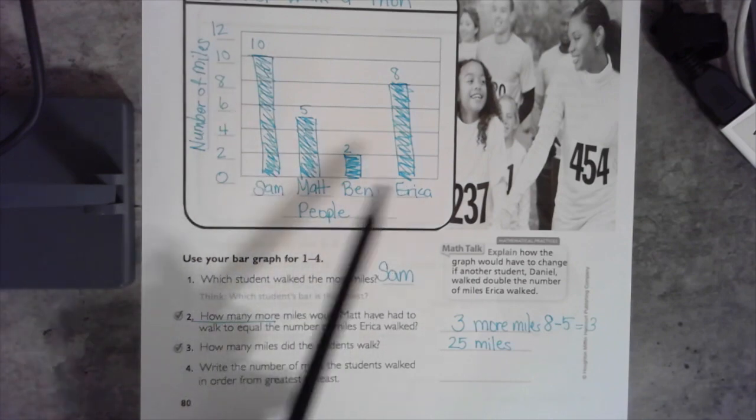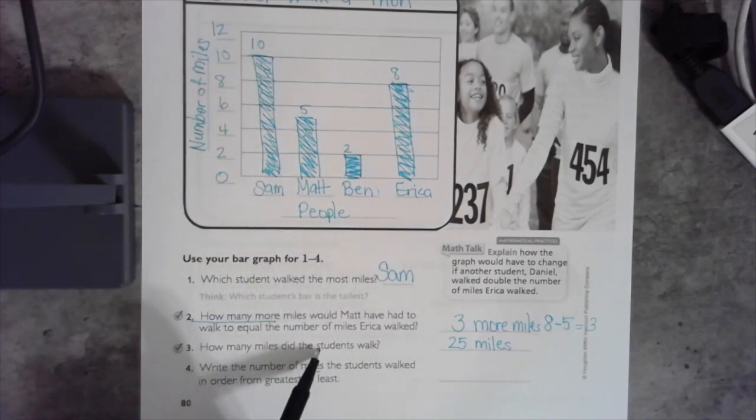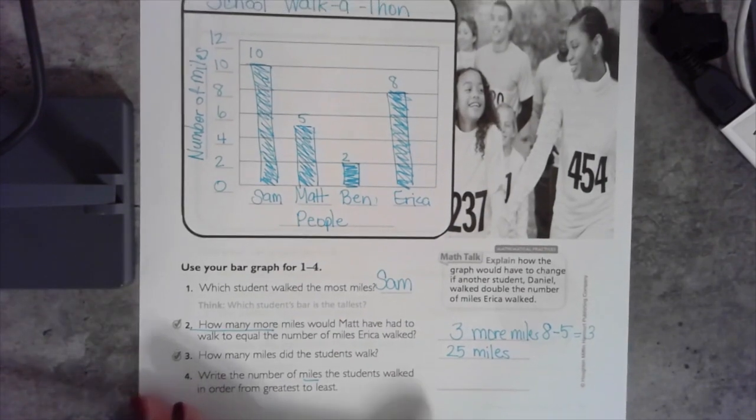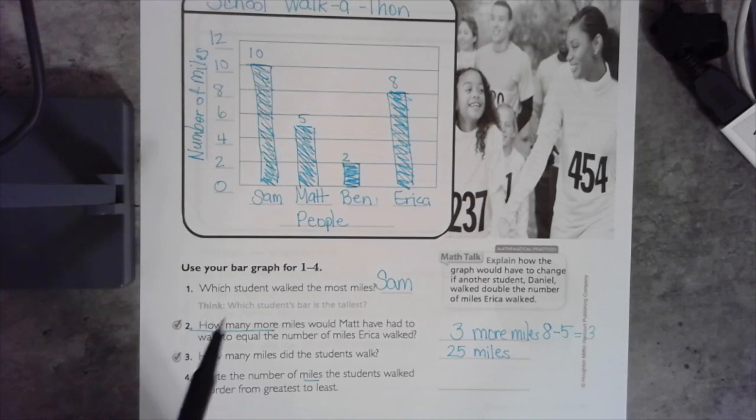Okay, now write the number of miles the students walked in order from greatest to least. So we're doing miles. When I first looked at that, I thought we were going to say, okay, so Sam, Erica, Matt, Ben, but it says miles. So we're actually going to put the numbers. What's the biggest number up here? Right, 10.